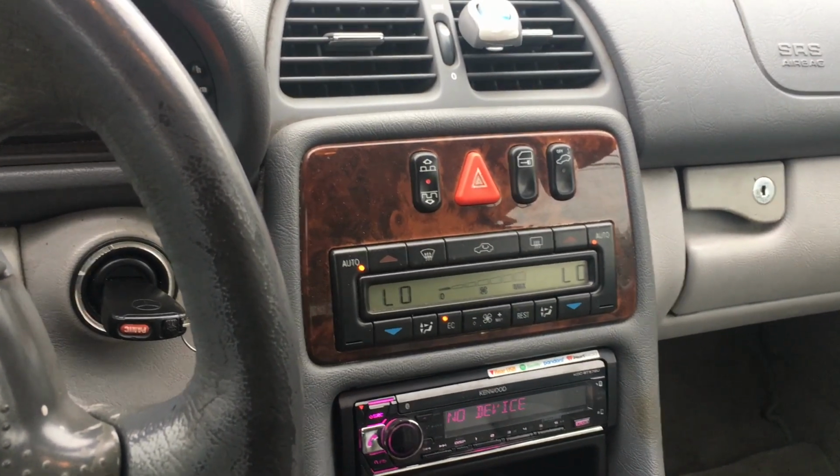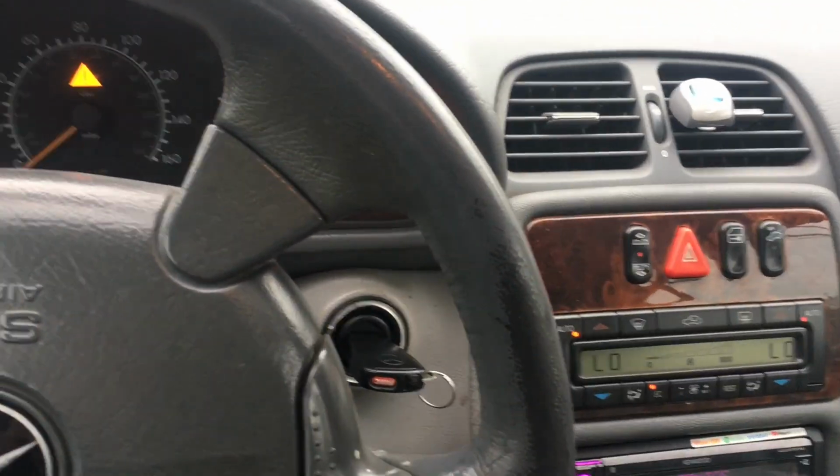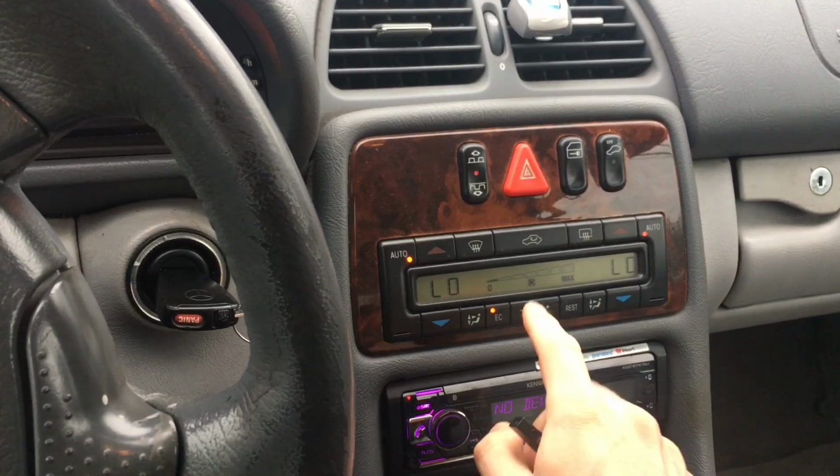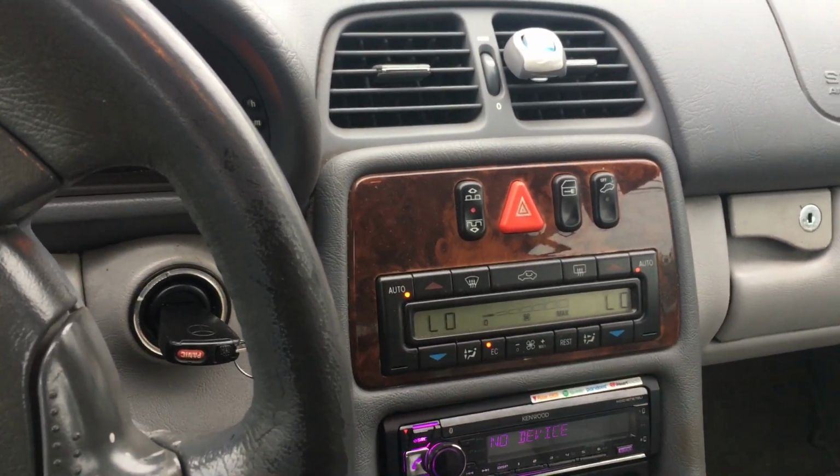All right, YouTube, what we're working with here is a Mercedes E320. It's got an EC light on. It's making things not function properly. So what we want to do is try to reset that EC light.